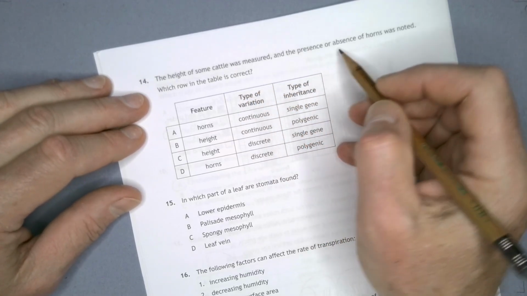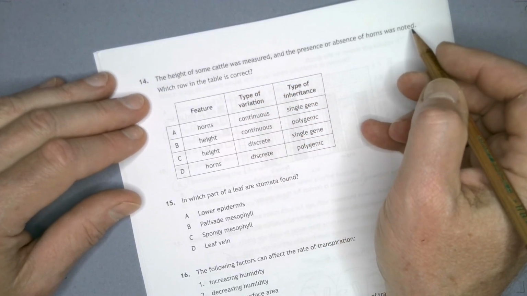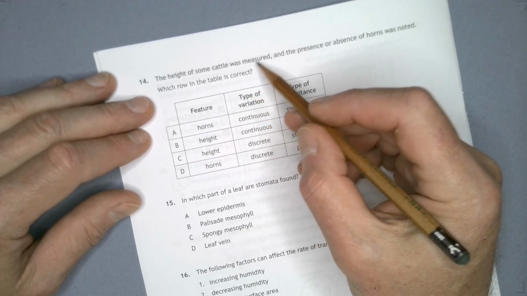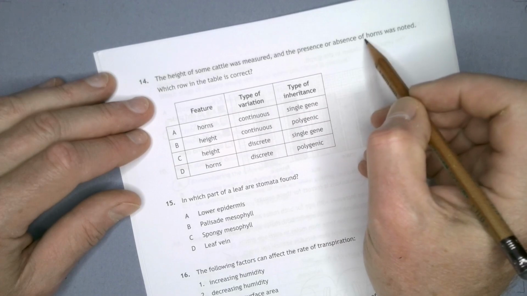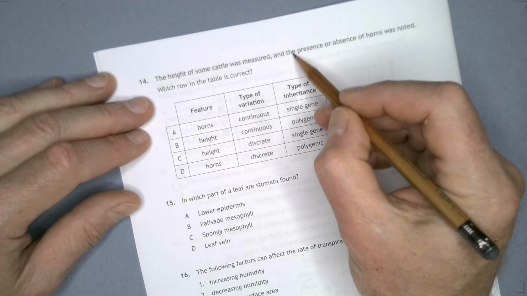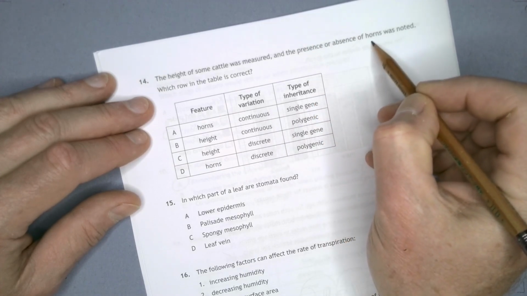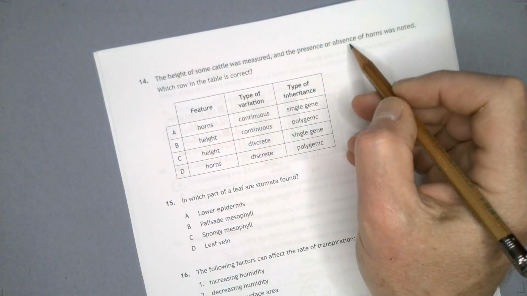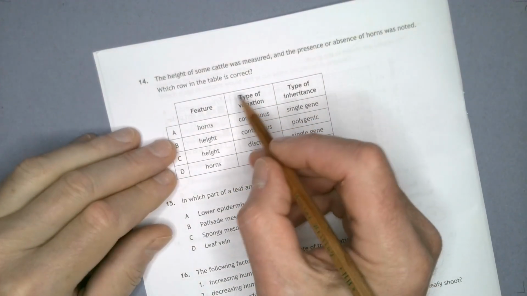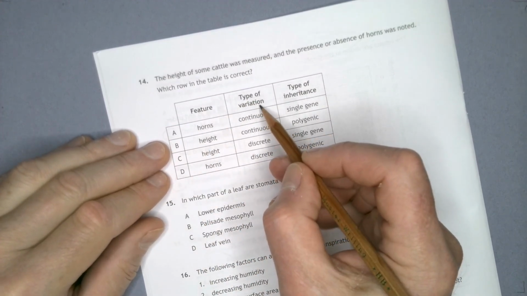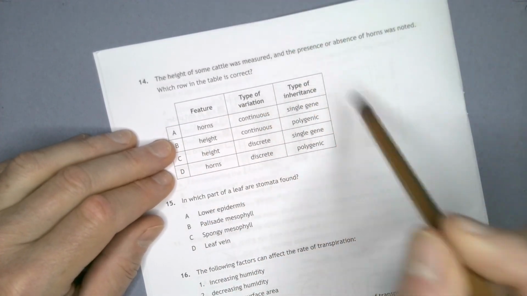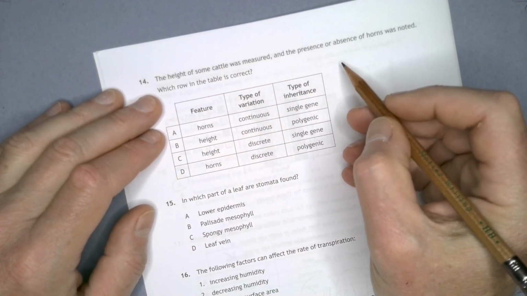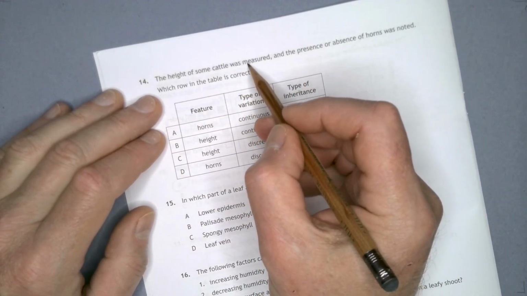The height of some cattle was measured. It's question 14. And the presence or absence of horns was noted. Which row in the table is correct? Okay. Presence or absence of horns was noted. So this is going to be a discrete variation because it's either present or absent, right? So that's what we're being asked here, the type of variation. Okay. The height of the cattle was measured, and height is always a continuous variation.